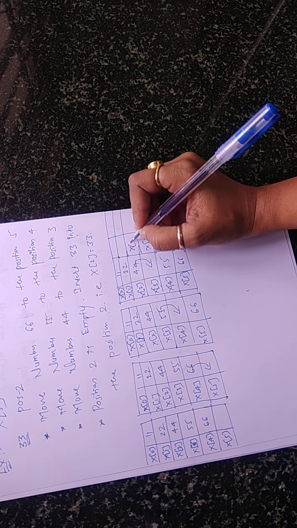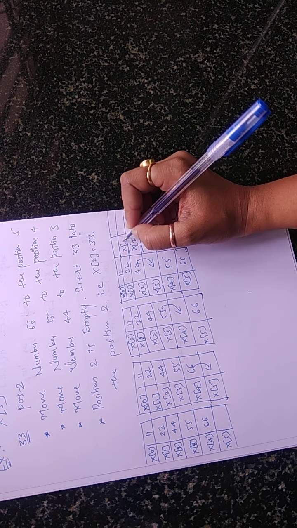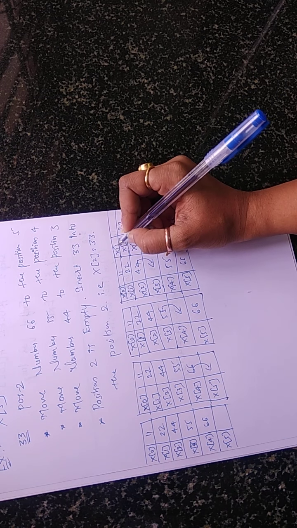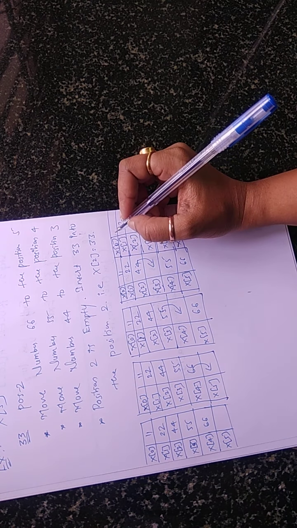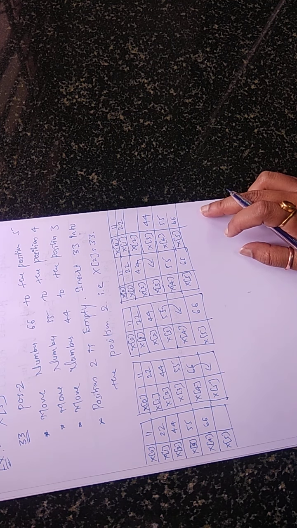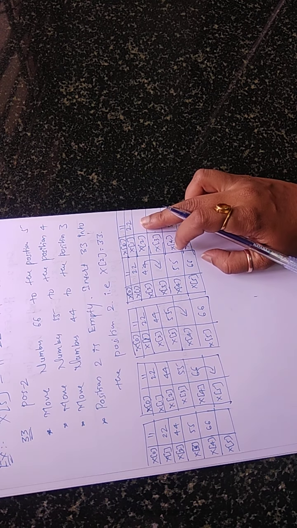Now x of 2 is empty. X of 1 contains 22, and x of 0 contains 11. Done. Now all these elements have been shifted. Now x of 2 is empty.